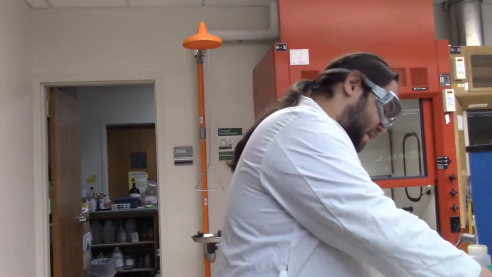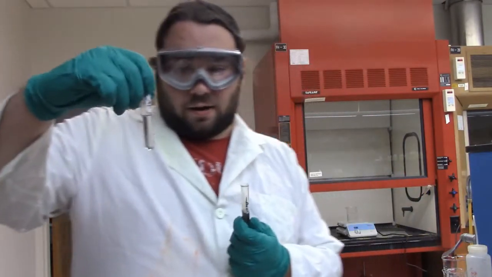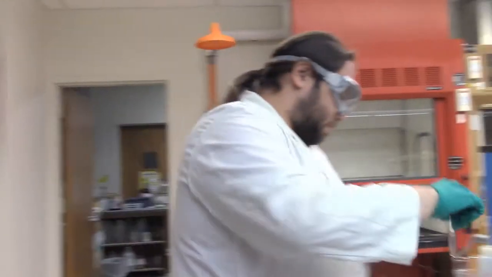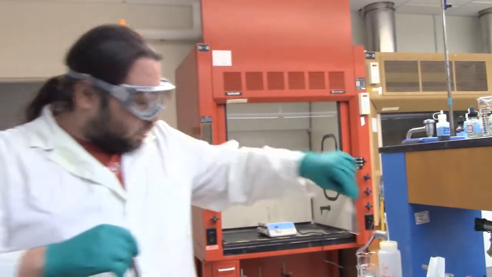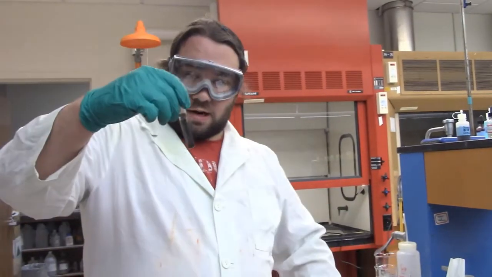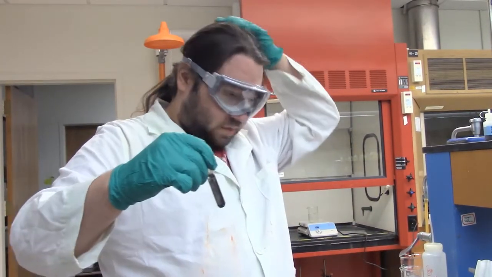Alright, so I've gone ahead and I've separated those. We have a lot of liquid there. That's partially my fault because I was messing around with stuff off screen. So this is our supernatant that has our group 4s, and this is our precipitate that has our group 3s. So my hat's messed up.